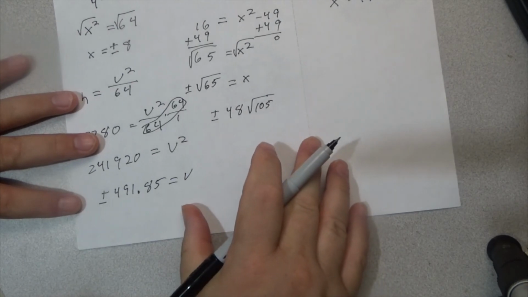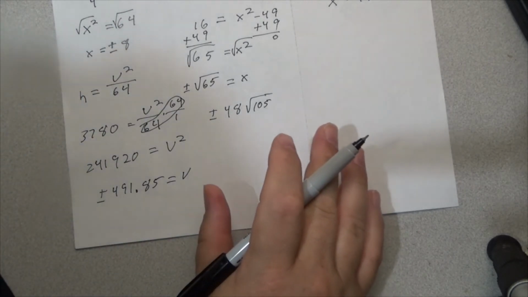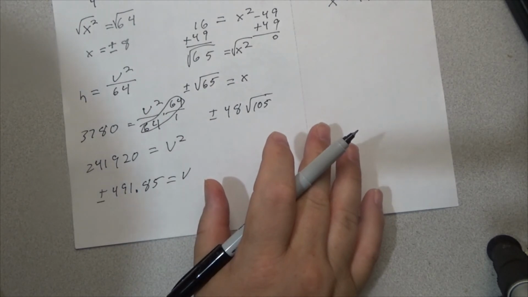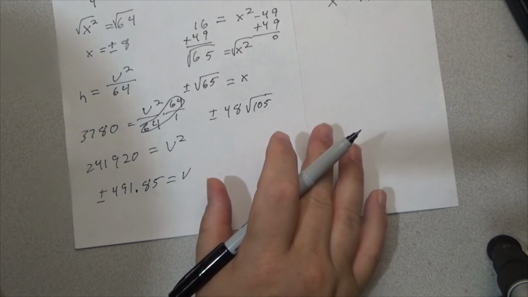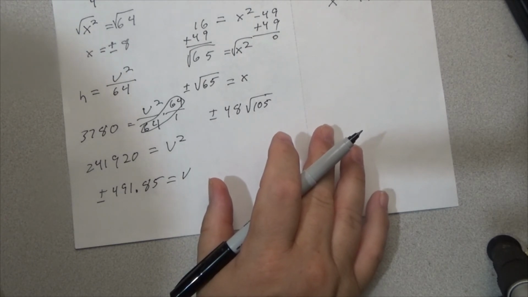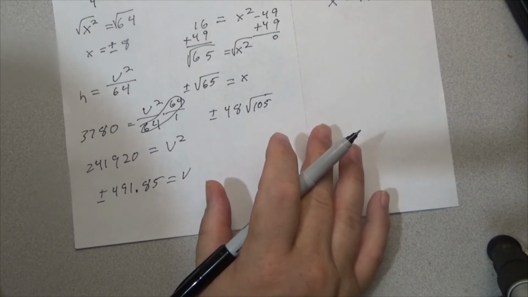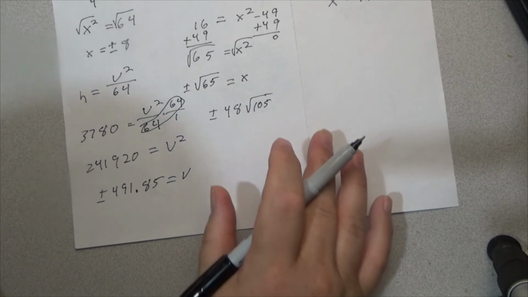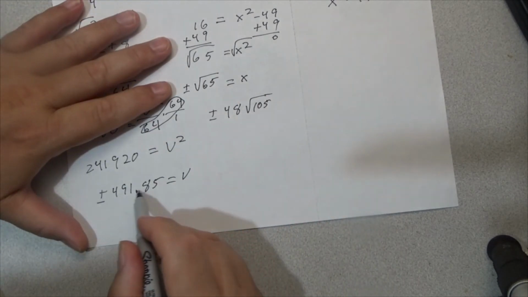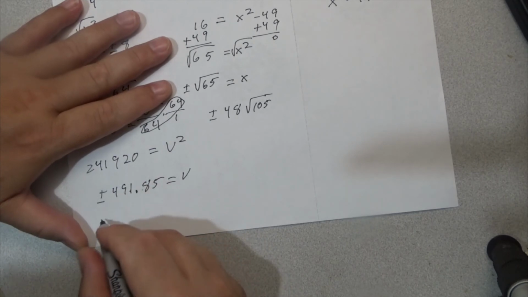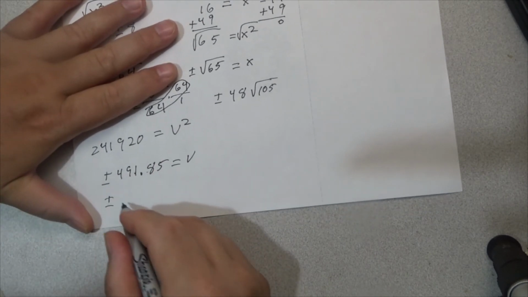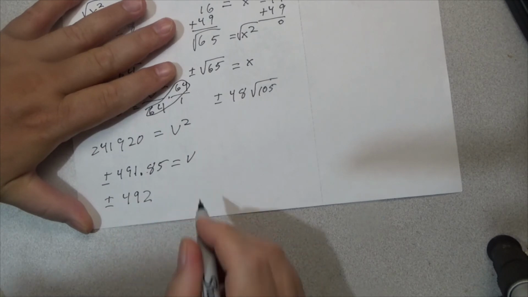whenever you're solving one of these physics type problems, let's read the problem again. It says an object fired with an initial velocity v in feet per second reaches a height of h is given by the formula. So they give you the formula. Compute the velocity needed to fire the projectile 3,780 feet. Give the answer to the nearest foot per second. So I would round this up to 92. So it's plus and minus 492.